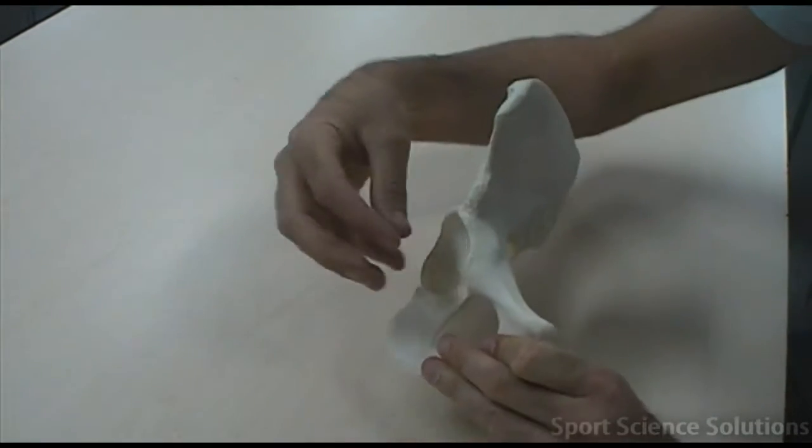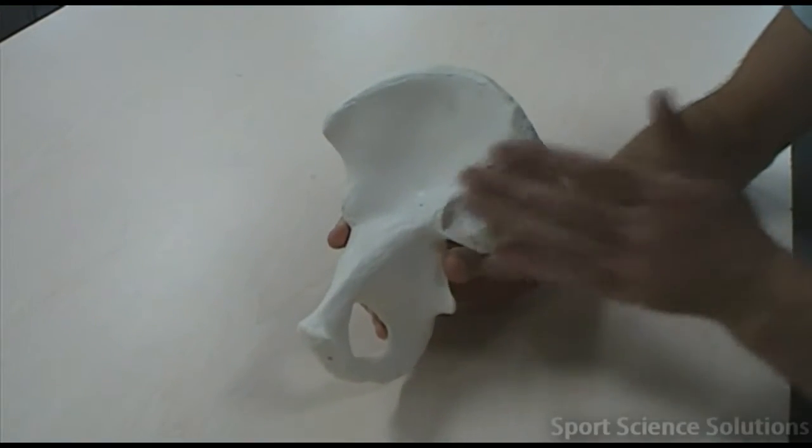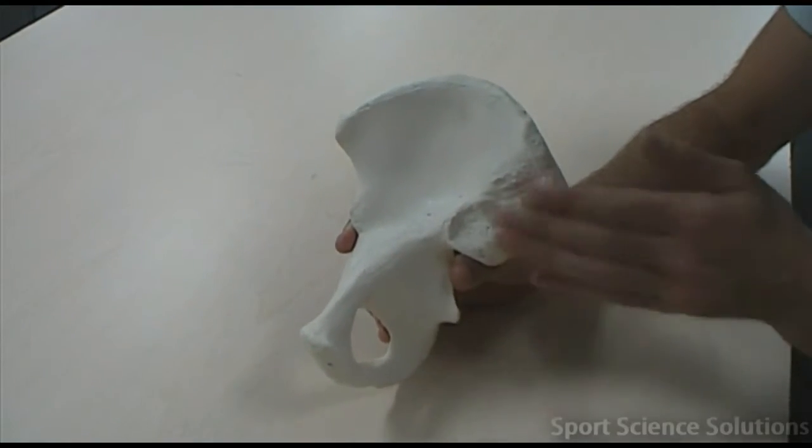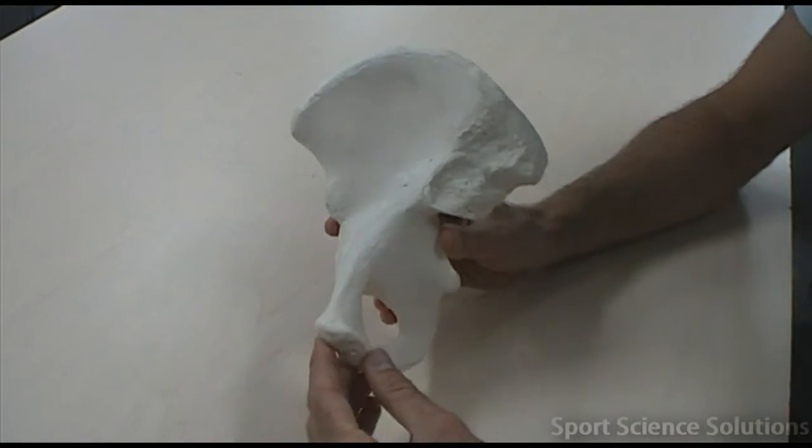Now if we've got the head of the femur on the lateral side, and we've got the sacrum edge on the medial side, forming the sacroiliac joint, then this must be a right coxal bone.